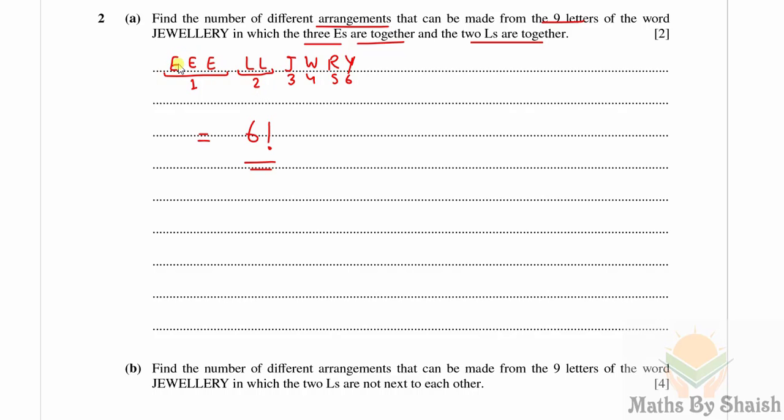So it does not matter whether this E comes here or here, because they are going to be the same, and the same thing with the L. In case there are 3 E's marked as E dash, E double dash, and E triple dash, then we should multiply by 3 factorial, because they can interchange their places. But in this case, since they are the same, we don't have to do anything. So the number of different arrangements would be 6 factorial. I hope it is clear.